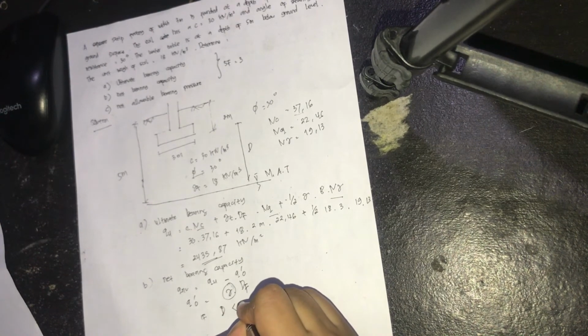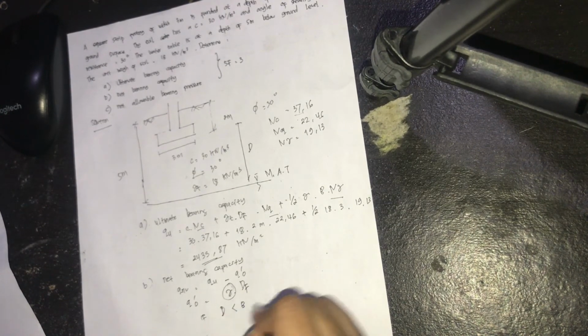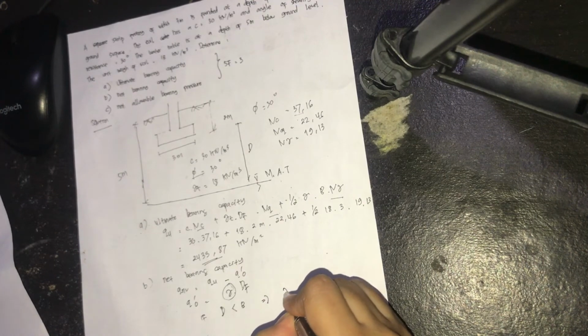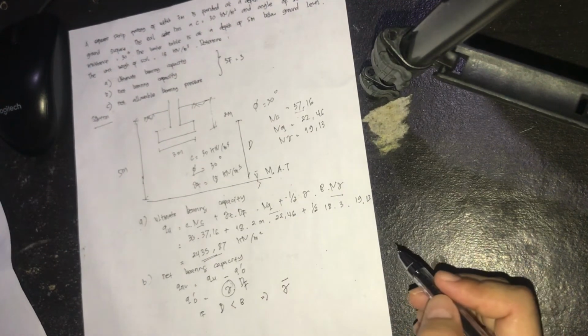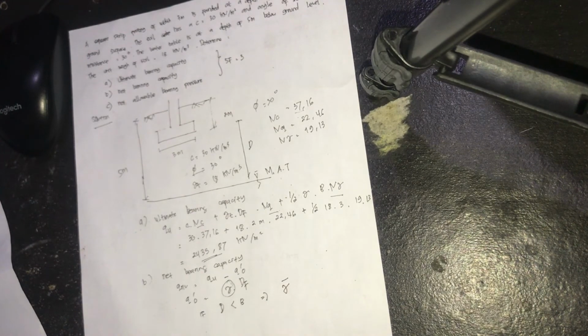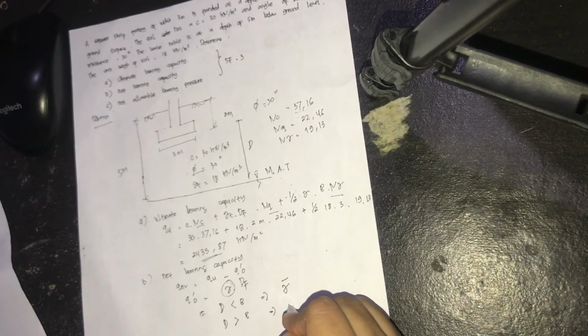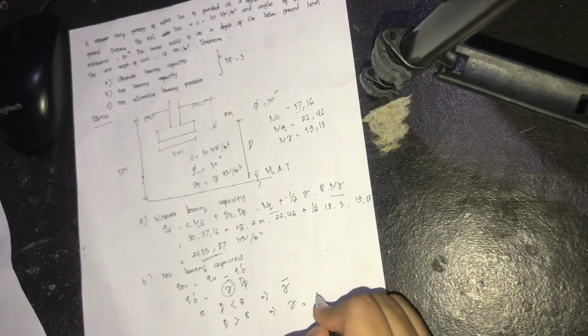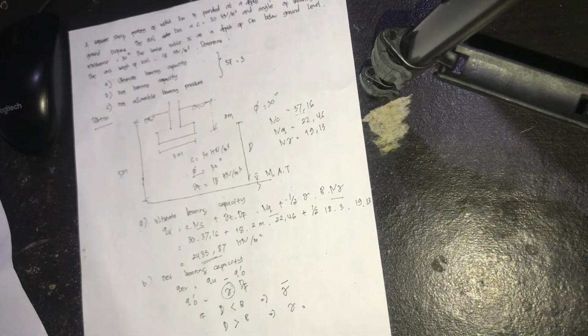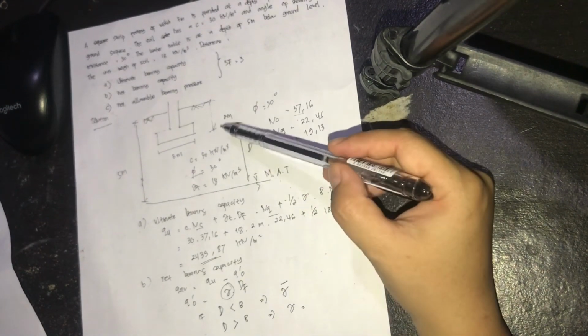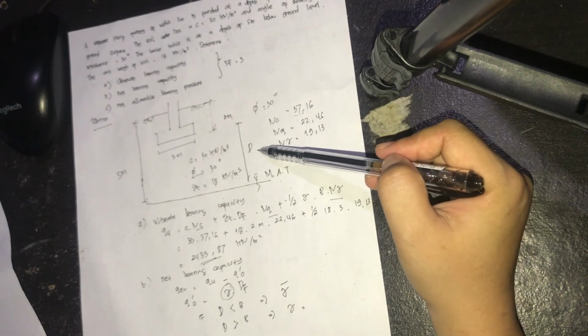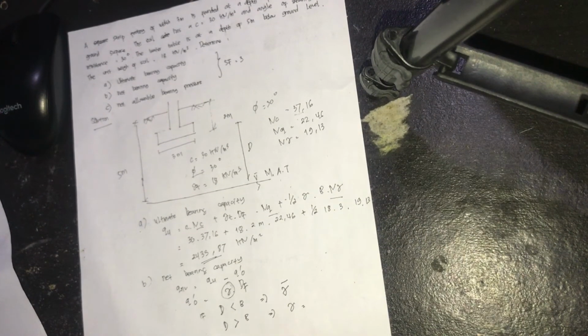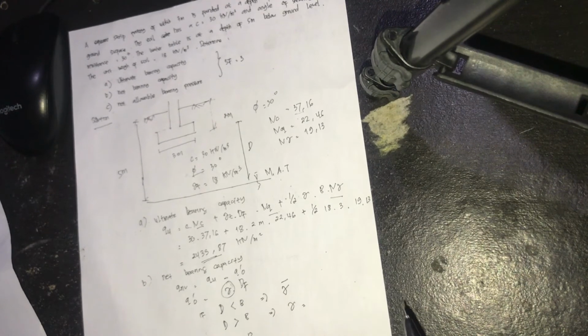is smaller than the width of foundation, we have to use the average unit weight of soil. But if the value of D is larger than the width of foundation, we use gamma as the unit weight of soil. As we can see here, the value of D is equal to the width of foundation.